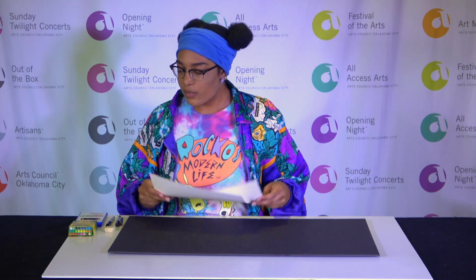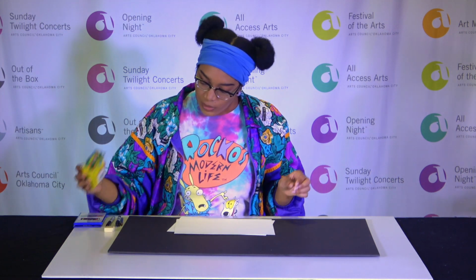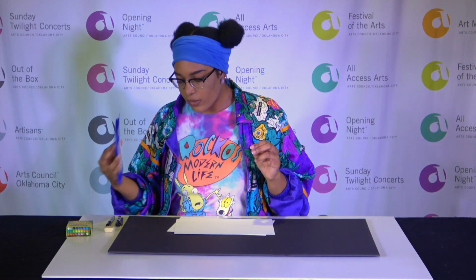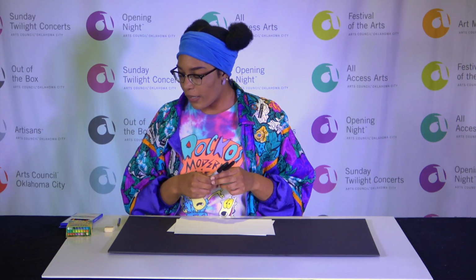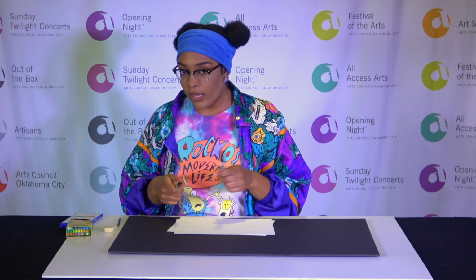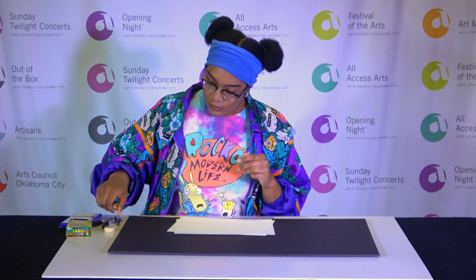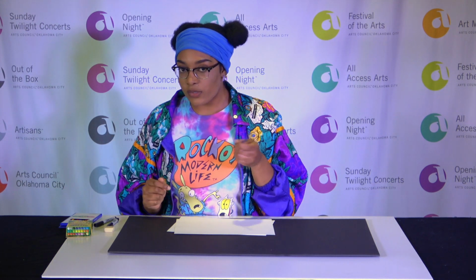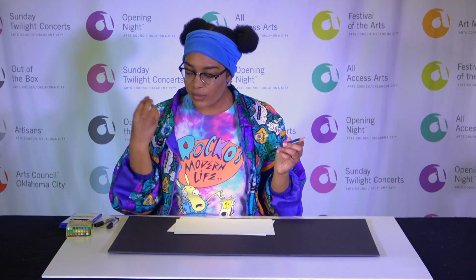You need at least 2 pieces of paper, crayons, colored pencils, a Sharpie. It could be either fine point, jewel tip, whatever you have, whatever you want to use. A drawing pencil, which is also a graphite pencil, and an eraser.